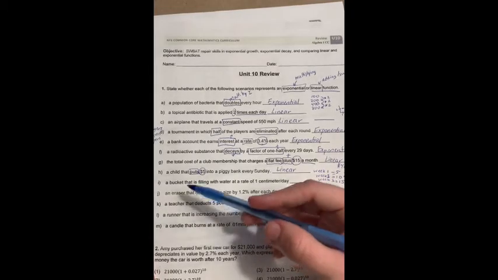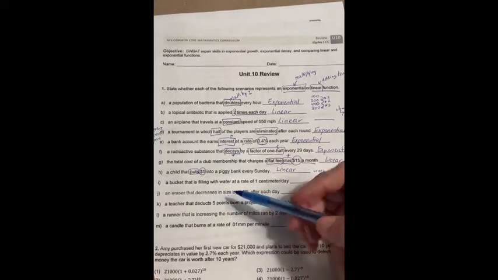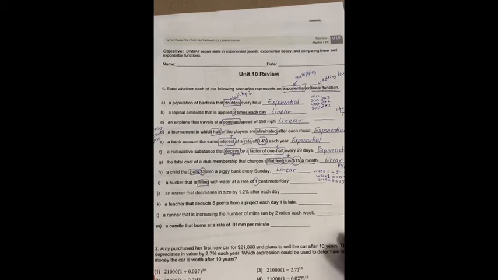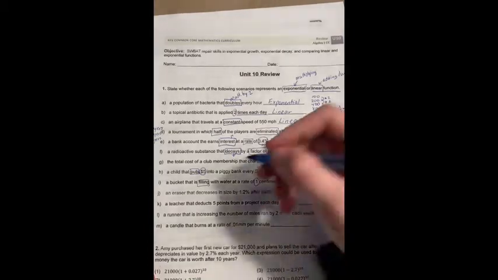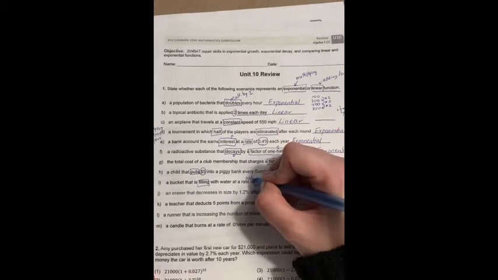I, a bucket that is filling with water at a rate of 1 centimeter per day. So a bucket is filling with water at a rate of 1 centimeter per day. So each day, it's just increasing by 1 centimeter. So because I'm increasing by 1 centimeter each day, that means I'm going to be adding 1 centimeter.